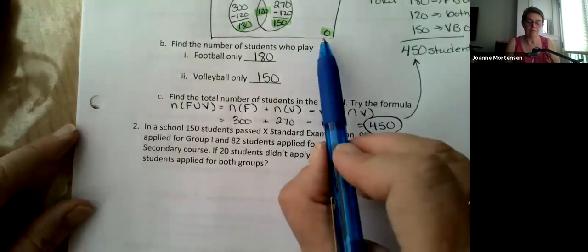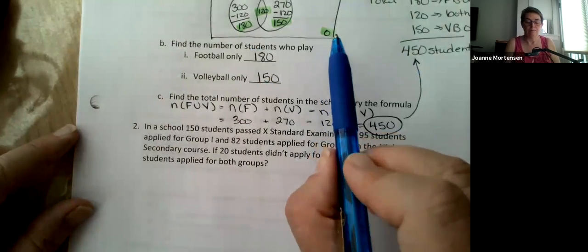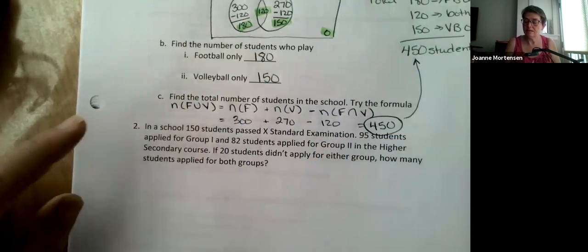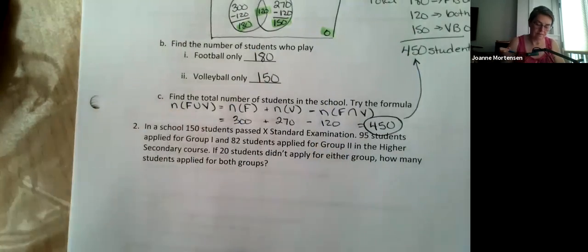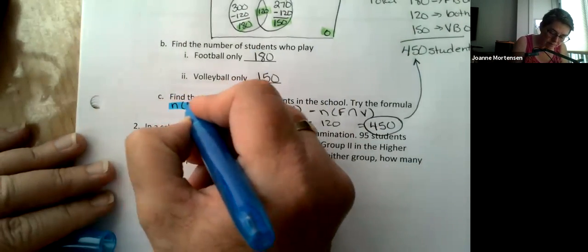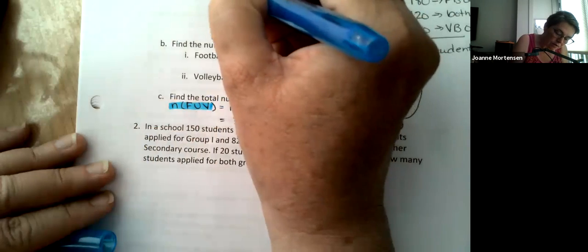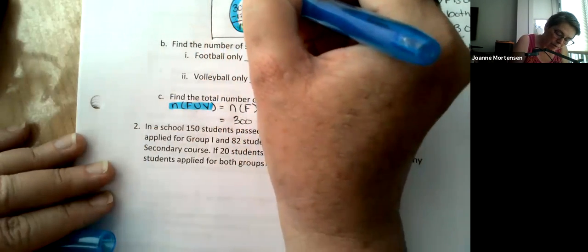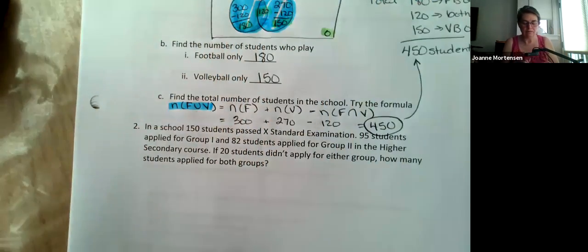You have to be careful in case it worked because this is going to give you your total. It's talking about union. So it's the total of everything in the center.